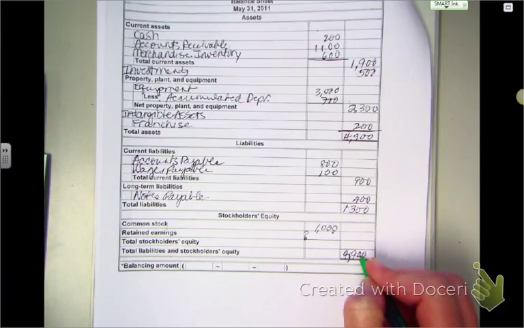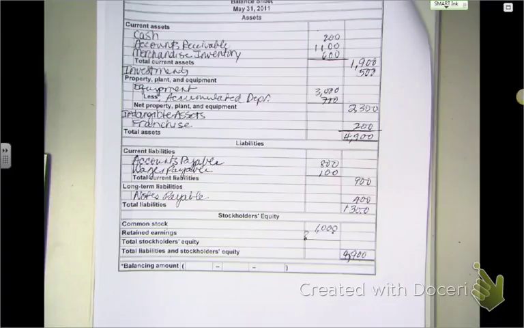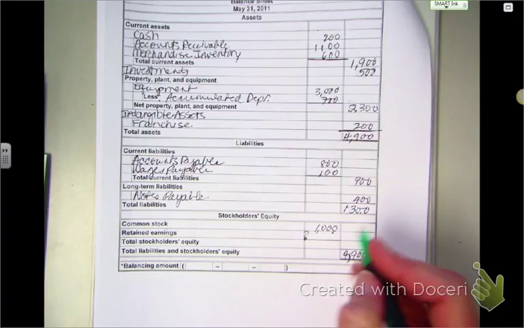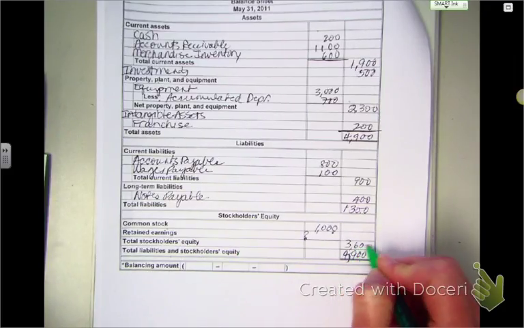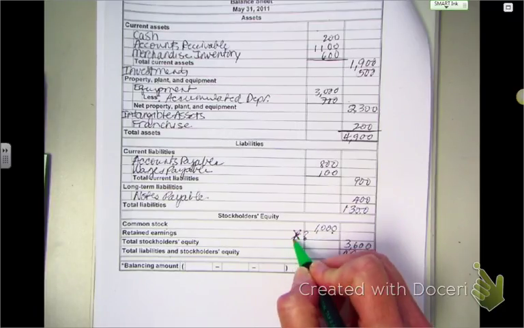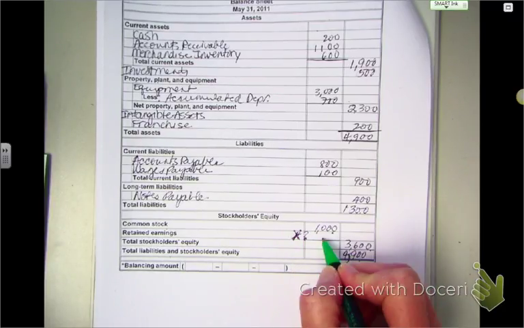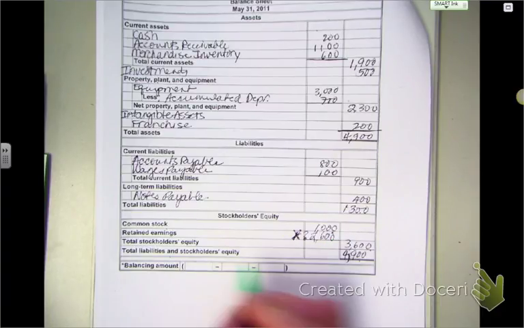So if we take $4,900 less our $1,300 for our total liabilities, we know that our total stockholders' equity is going to equal $3,600. So therefore, when we're solving for our retained earnings, we know that our retained earnings have to equal $2,600.